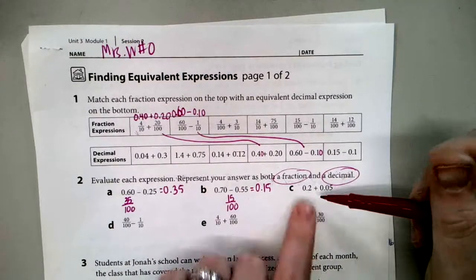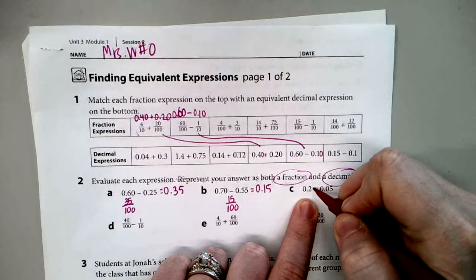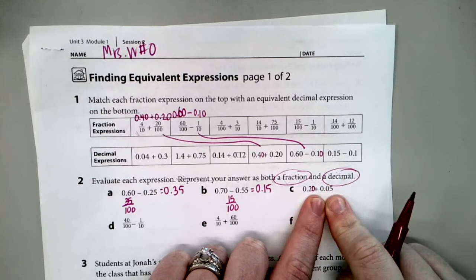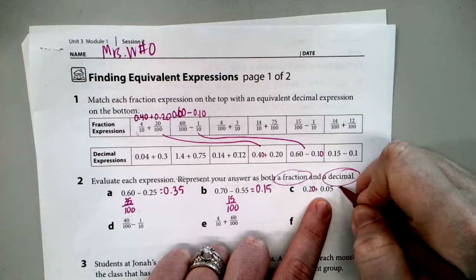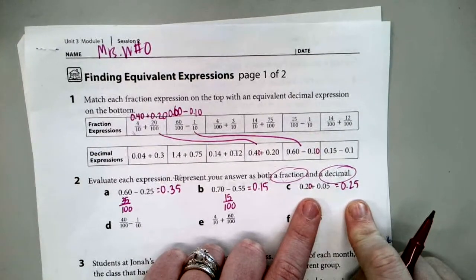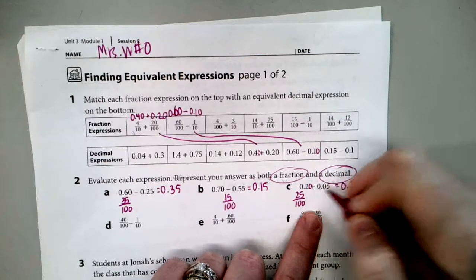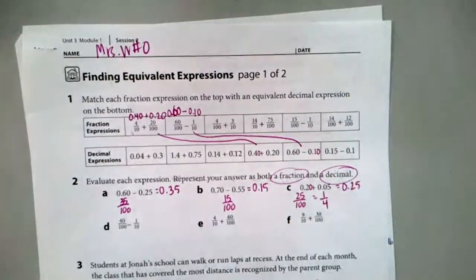Last one on the top. 0.2 is like having, and if I attach a 0, it's like having 20 cents plus 5 cents. 20 cents plus 5 cents is 25 cents. How could I show that as a fraction? Yeah, obviously I could do 25/100, or the most common one, 1/4.